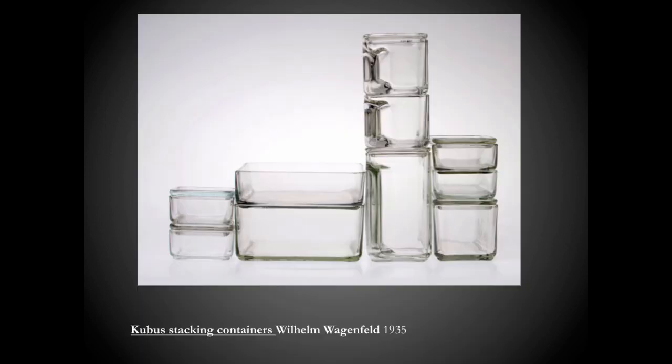So even when we talk about Bauhaus objects in terms of this clean, mechanistic, kind of industrial feel, and it's very beautiful in its sterility, if you like, and that's why I picked these glass containers from Wagenfeld, because they do embody that so well.